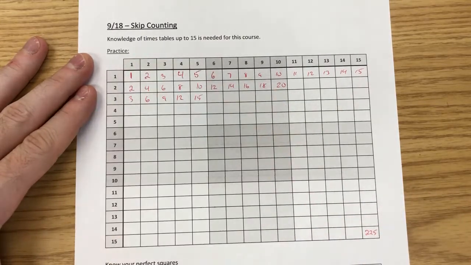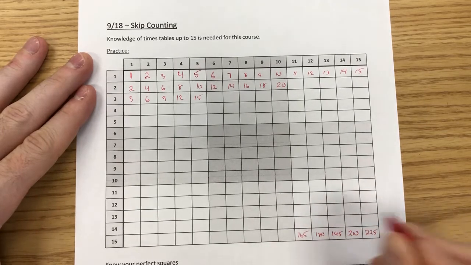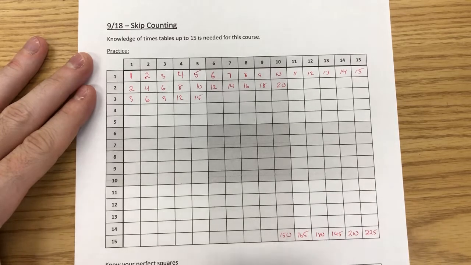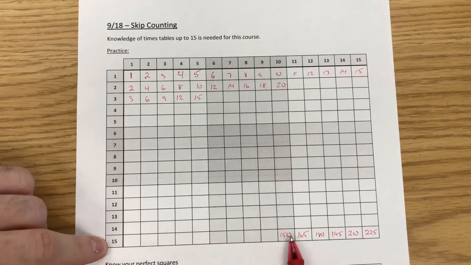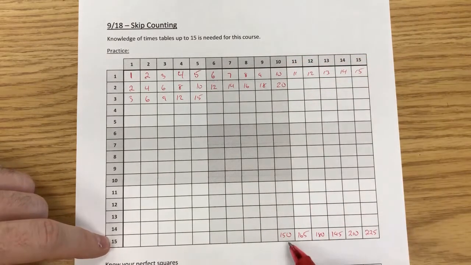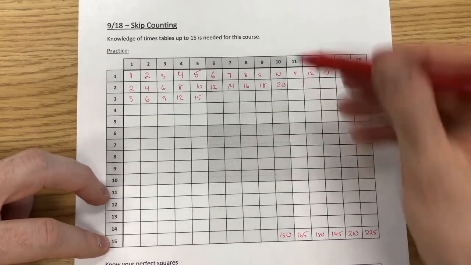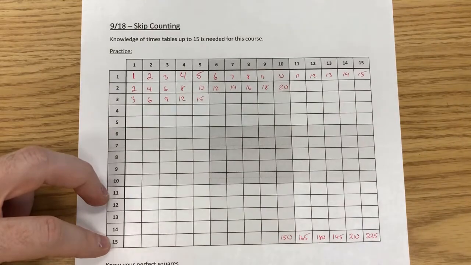And I can skip count backwards if I want. 15 from that is 210. 15 from that is 195, 180, 165, 150. And I noticed that by skip counting backwards, 15 times 10, well, that's 15 with an extra 0 on it, is 150. By practicing my skip counting, I am actually filling out this multiplication table.